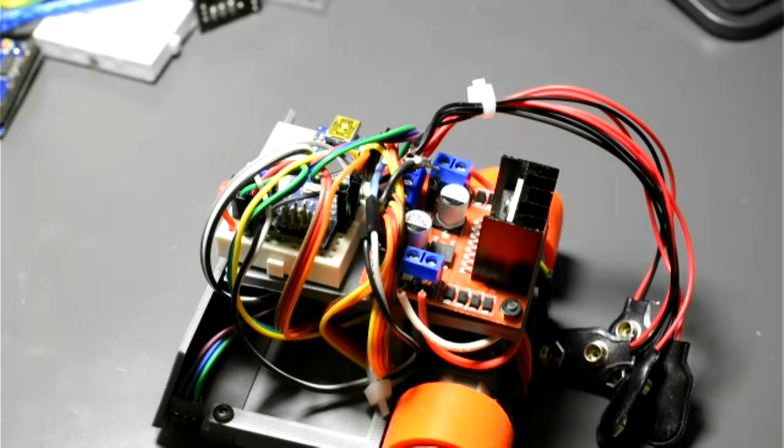Today we're going to go over just basically putting all of your code together. So you've already learned how to do your motors, you've already learned how to work with your sensors, and now it's just putting it all together in some code.